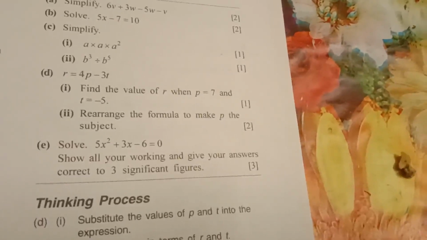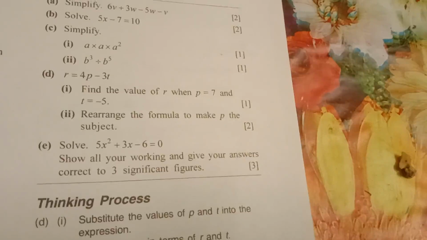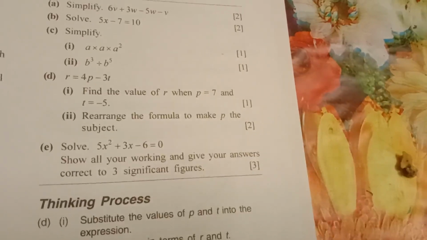Bismillahirrahmanirrahim. Dear students, today we have to solve another question from O-level mathematics, past paper November 2022, and this is paper 2. Question number 8 is about the linear equations and algebra, simplification of equations.